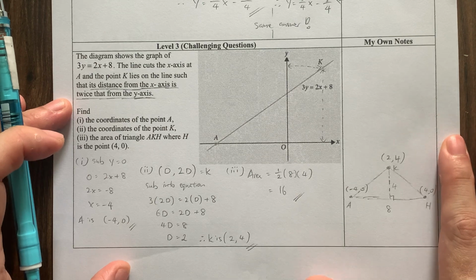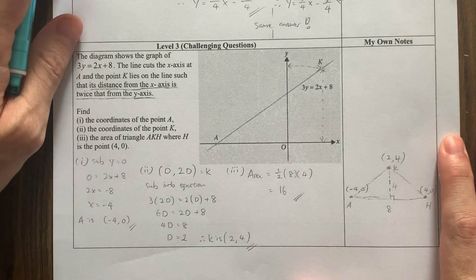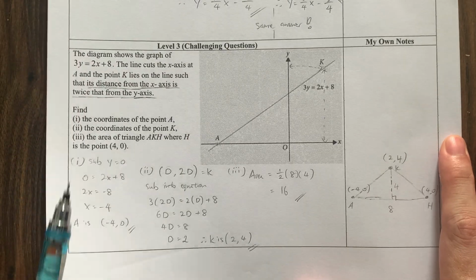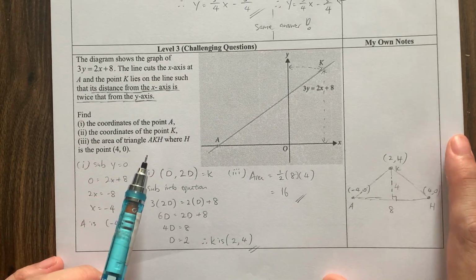Okay, so now this is the level 3 one. This is where these are the so-called very difficult exam questions. So you can't predict such things, right? It just comes at you, you got to figure out how to do.